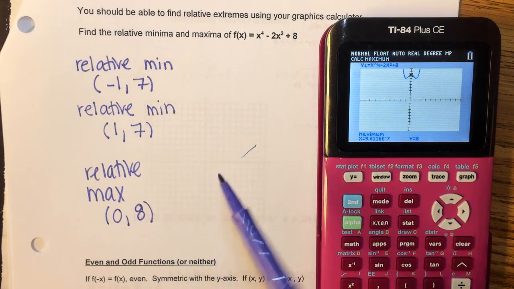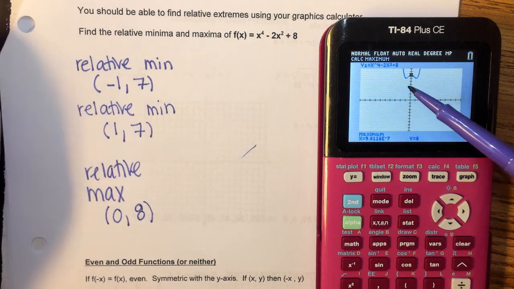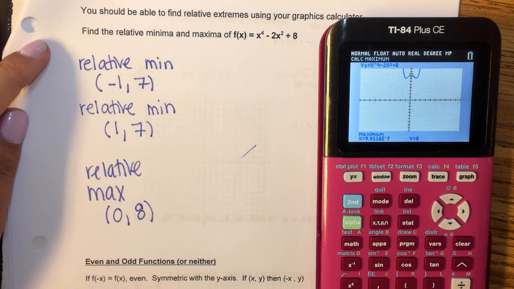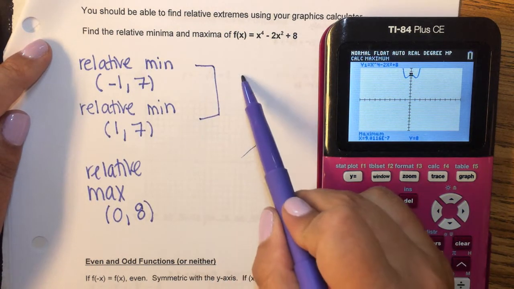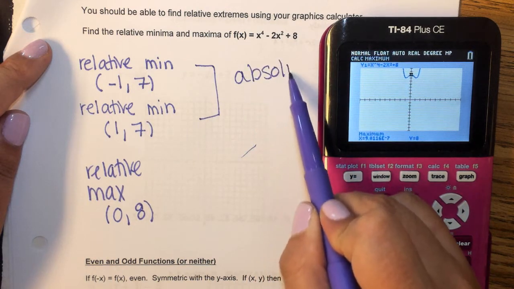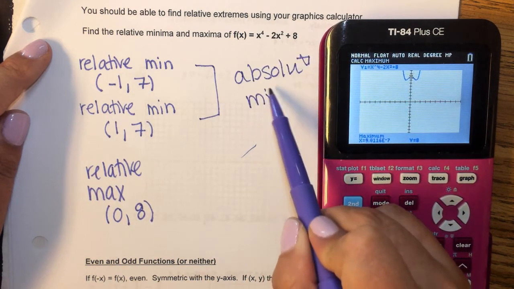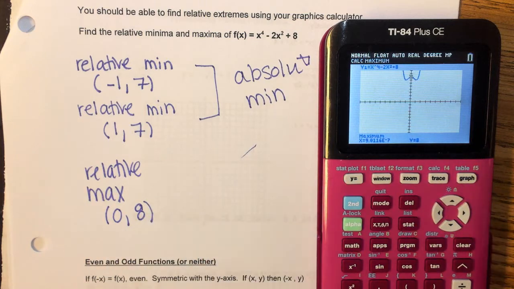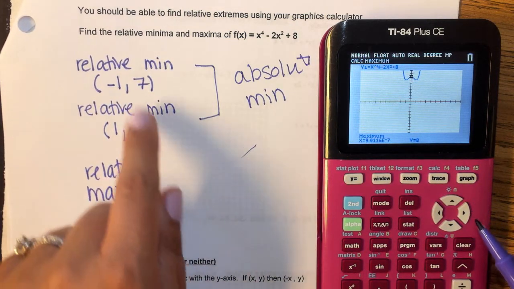So it looks like to me, not only are these two pits here going to be our relative minimum, but they're also going to be our absolute minimum, because they are the lowest part of the graph, and I know that both of them are there together because their outputs are equal.